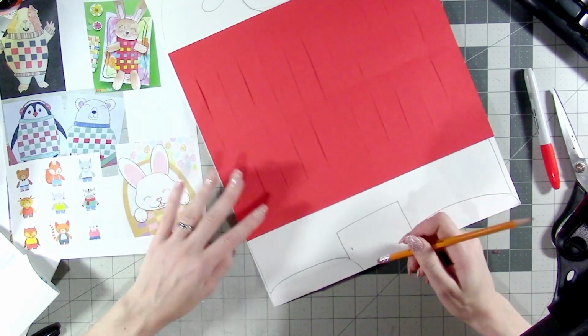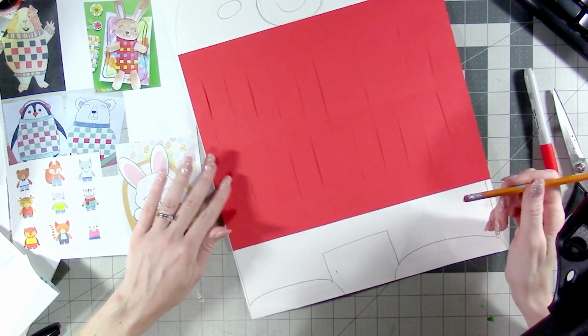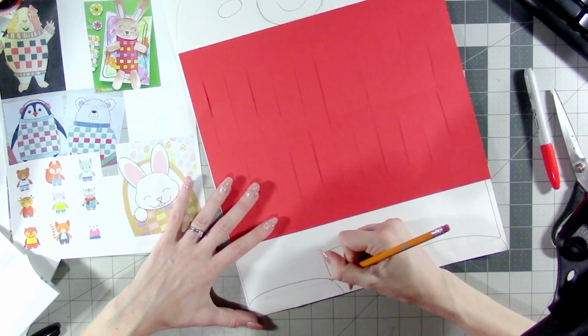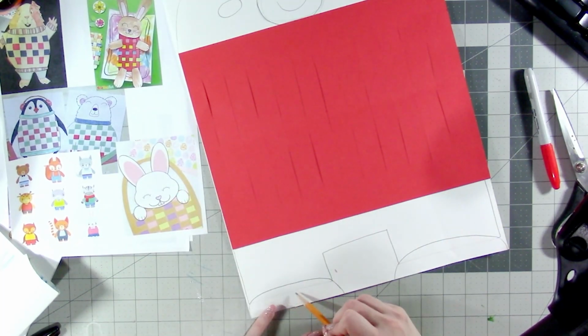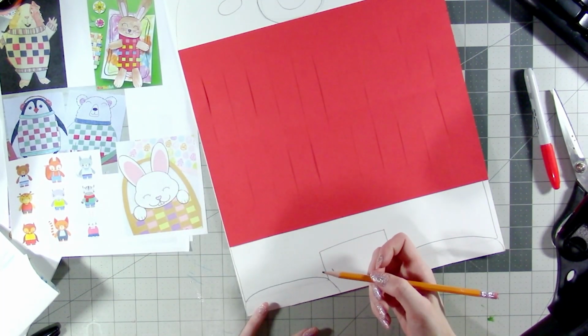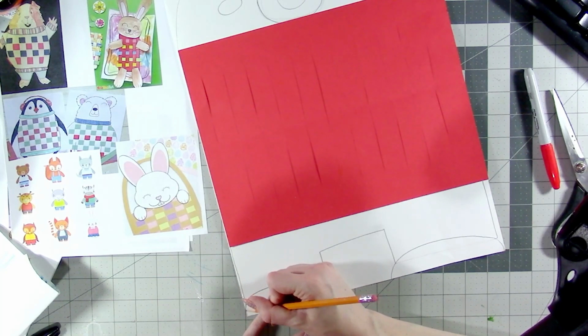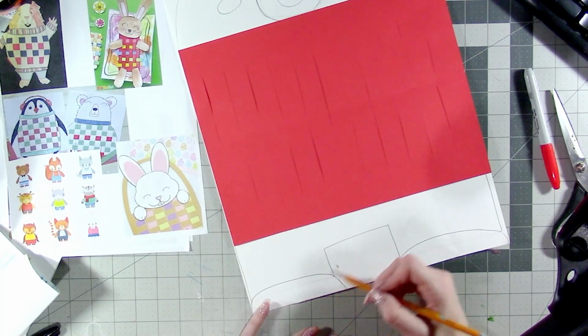I haven't really been drawing it very lightly, have I? I haven't been doing a great job at that rule. And look, you can tell because you can still see some of that pencil line. It's okay to make mistakes, right? Plus, we're going to cover it up with some crayon later.